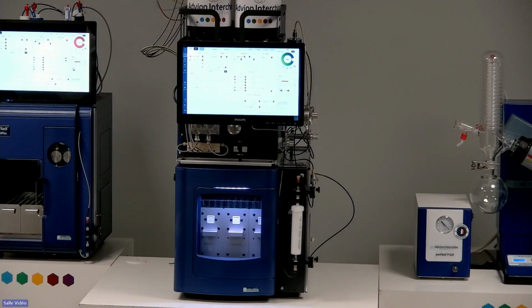So this system can work up to 250 mil per minute at 250 bar without any compromise between flow rate and pressure. That means you can work at the maximum flow rate and the maximum pressure at the same time. It's an important point because you will be able to work above the optimum flow rate, in some cases, of course, to increase the productivity. This purification system is very flexible and offers a maximum of versatility. It can be used in normal phase and reverse phase with flash column and preparative column.